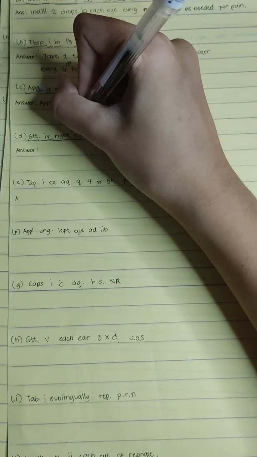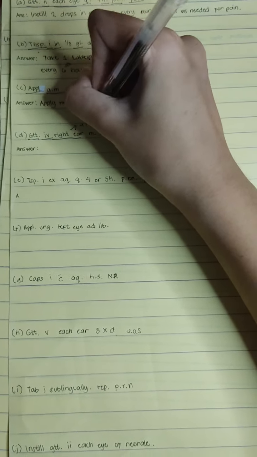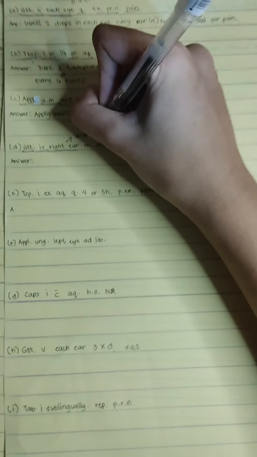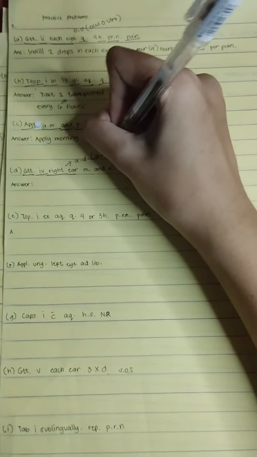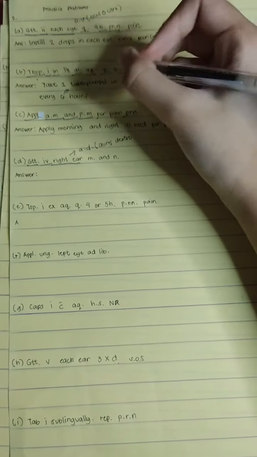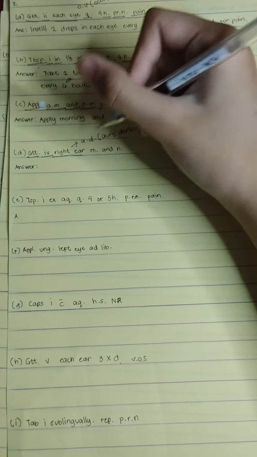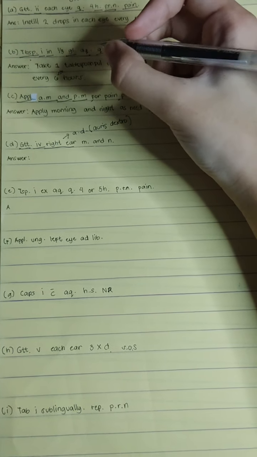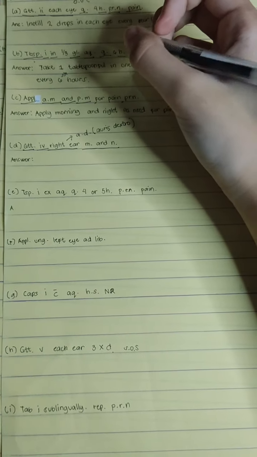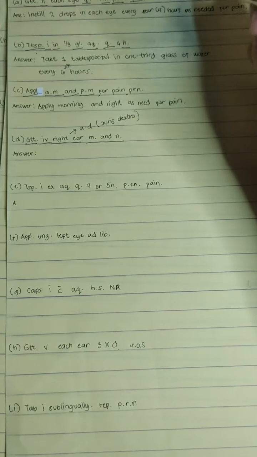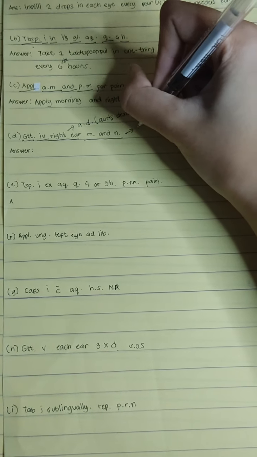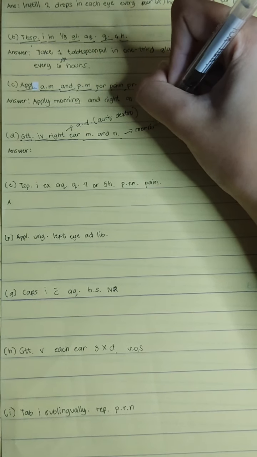Its Latin abbreviation is AD, which means auris dextra. In English, right ear. Then M and N, it has no Latin. It means morning and night.